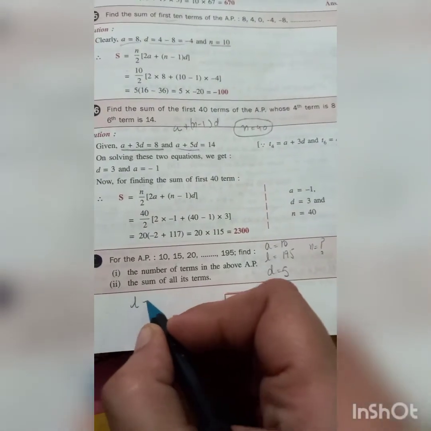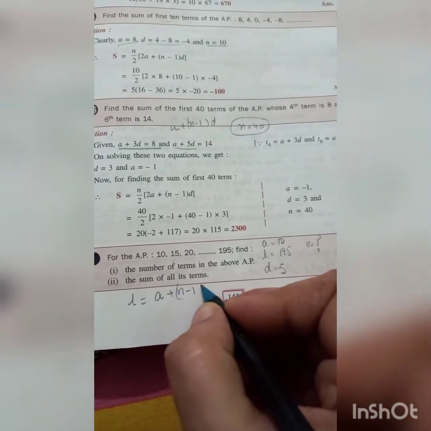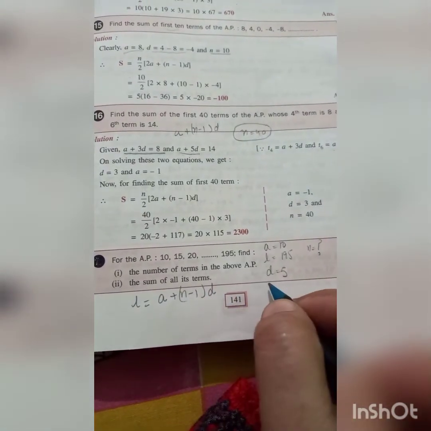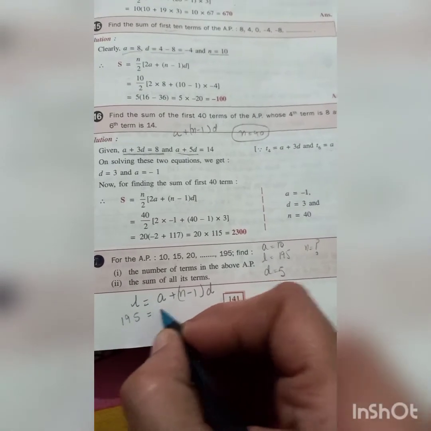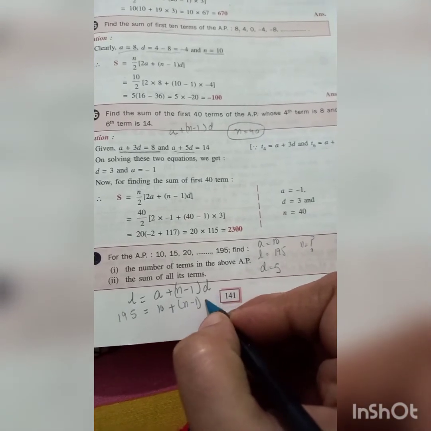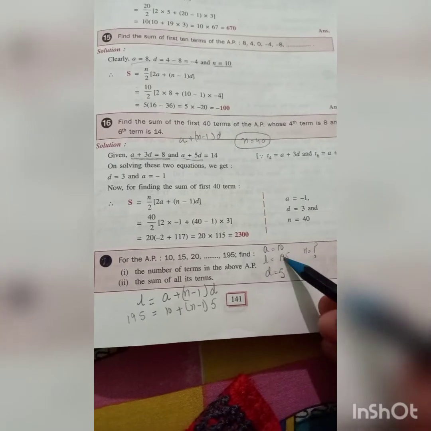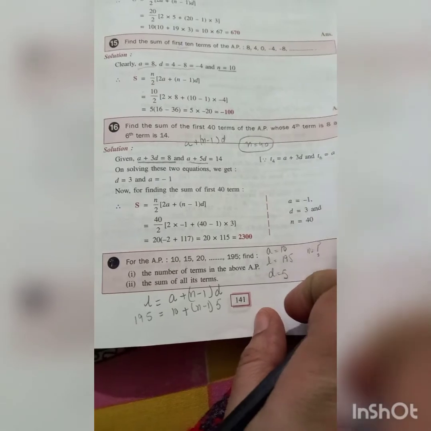So if you want to find n, you can apply the last term's formula, L equals A plus n minus 1 into D. By using this, L is given as 195, A is 10, n you don't know, and D's value is 5. By solving, you will get the value of n. Then you have to find the sum. For the sum you need A or L, or D, and you need n also. N we can find from here, and that n we will use.